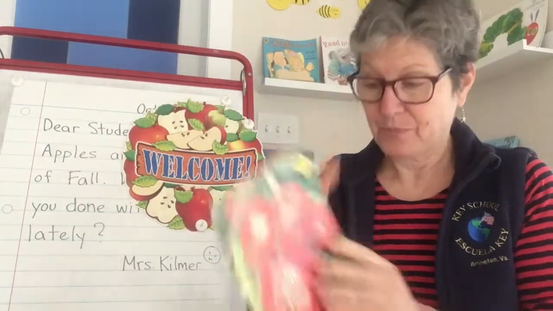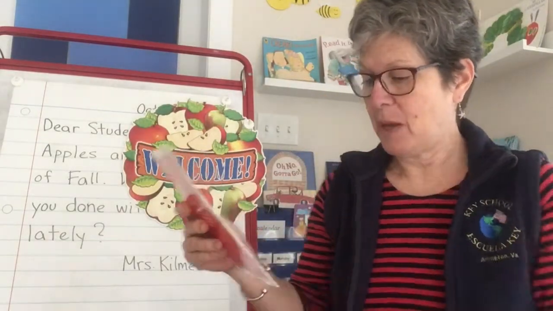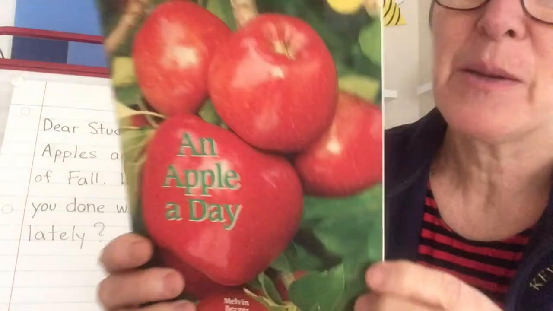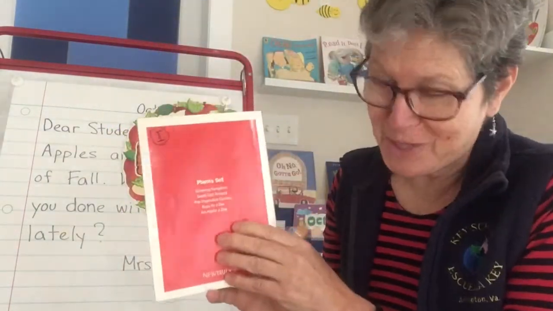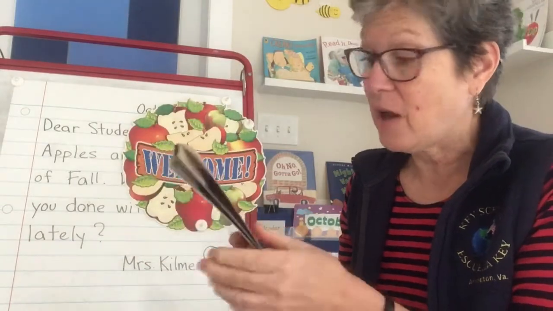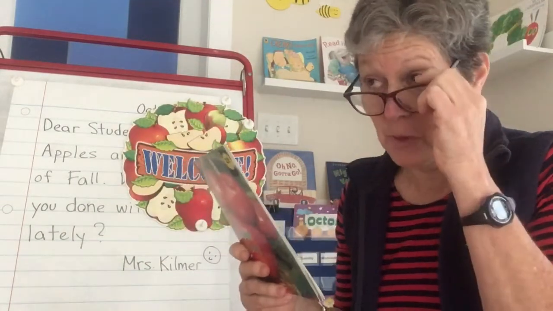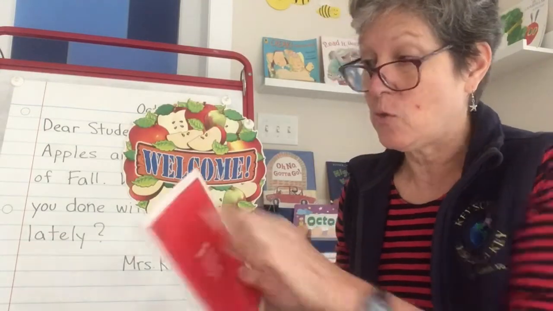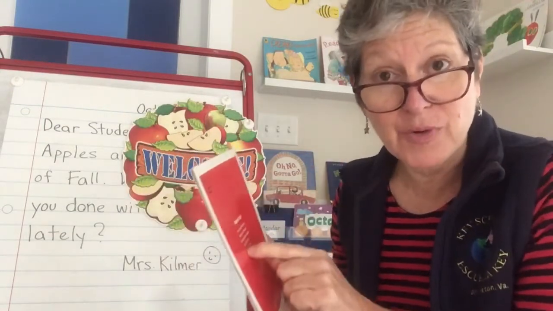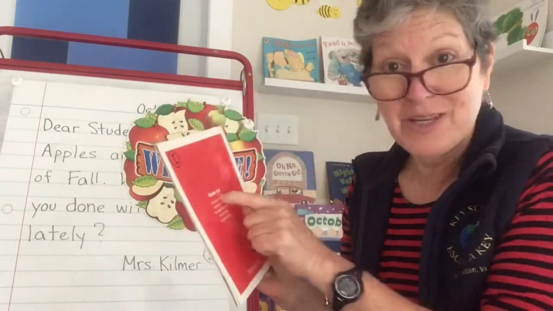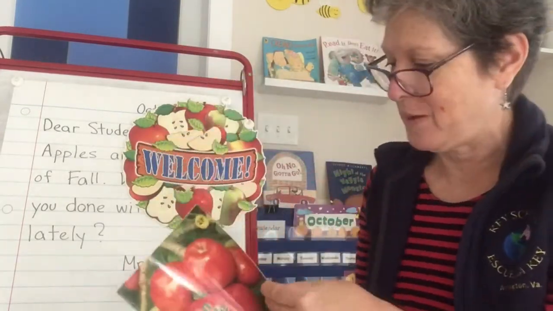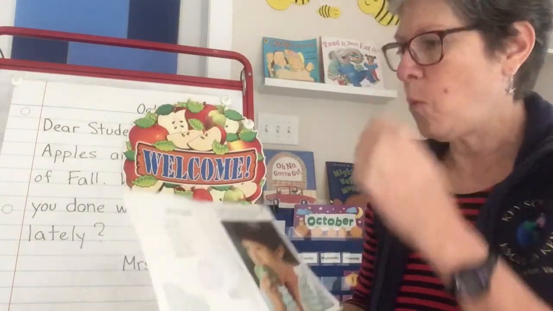Here we go. An Apple a Day by Melvin Berger. And there's pictures of apples on the front. And then on the back, interestingly, there are no pictures, but there's a list of other books in this set. And that you can find often. Sometimes when you look on the back, there'll be a list or sometimes pictures or a list of other books in the series, right? So that if you like one book, you can look for other books that you might enjoy.